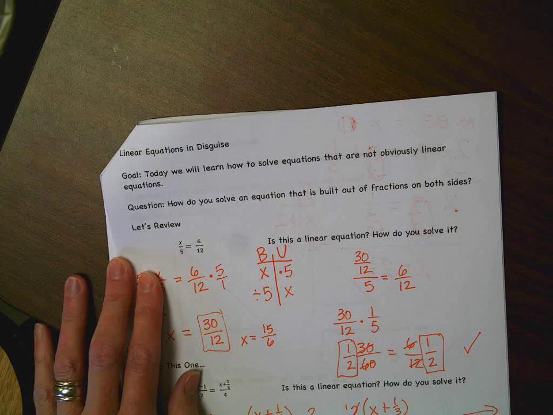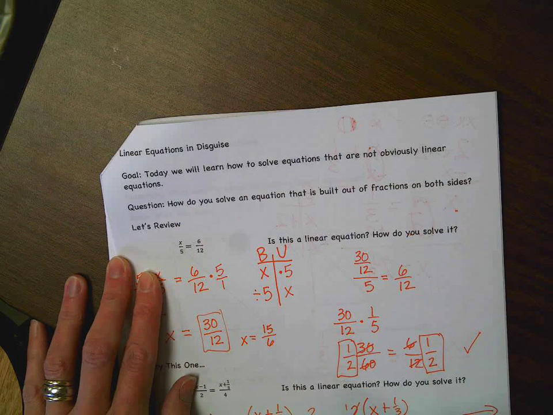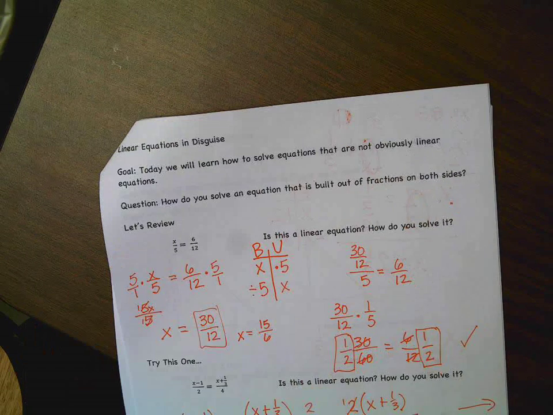So our goal for today: today we will learn how to solve equations that are not obviously linear equations. We just proved that, right? And then the question is, how do you solve an equation that is built out of fractions on both sides? Number one answer to that is, remember, multiply by the reciprocal. What do you need to do? Multiply by the reciprocal.